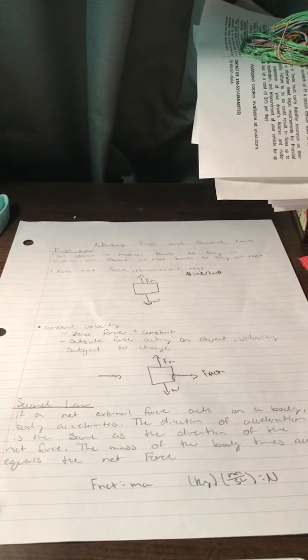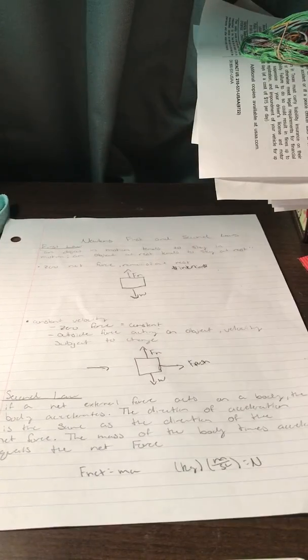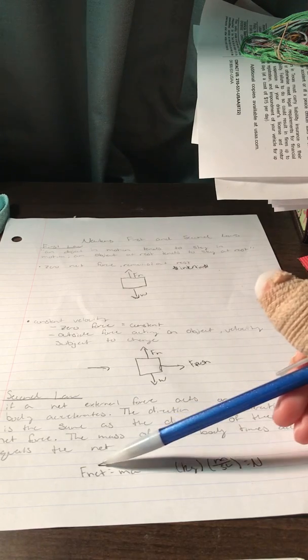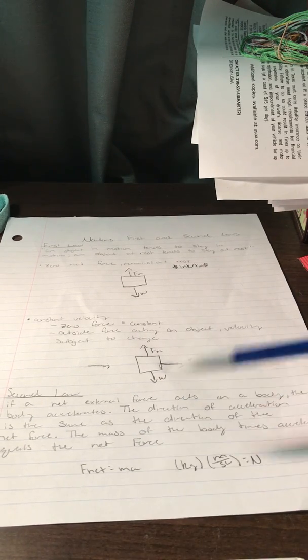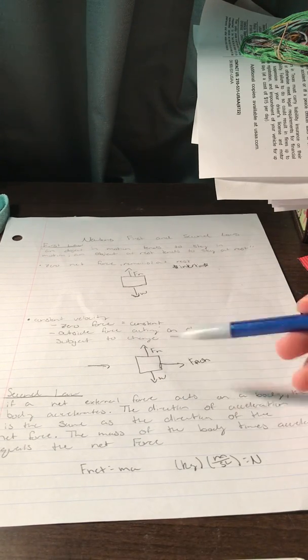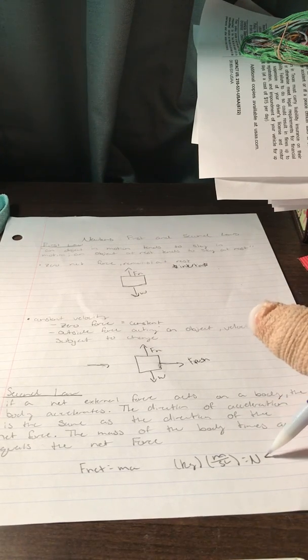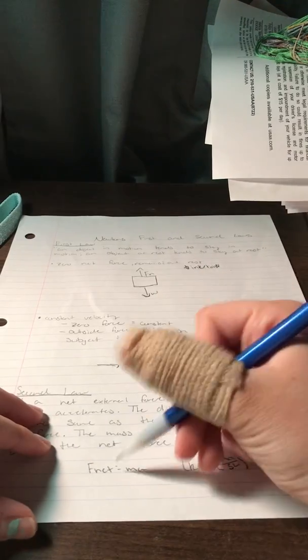Alright, so it's second law. If a net external force acts on a body, the body accelerates. The direction of acceleration is the same as the direction of net force. The mass of the body times acceleration equals the net force. So basically what that means is F net is equal to mass times acceleration. And then your units for this is going to be kilograms times meters over seconds squared, which is going to equal newtons. So your force is just newtons.